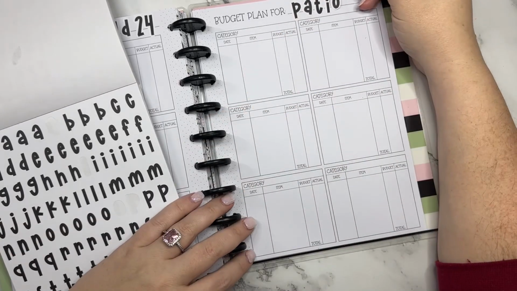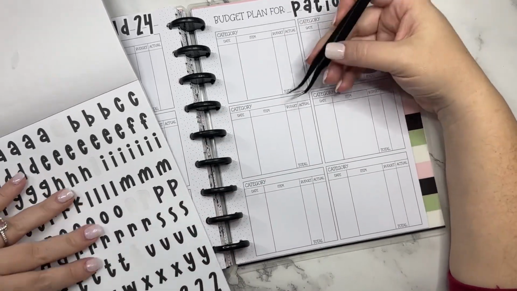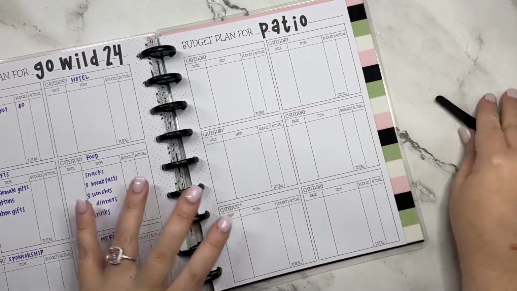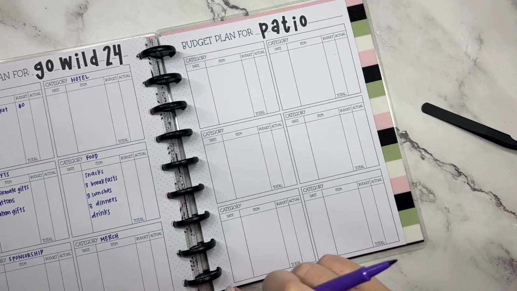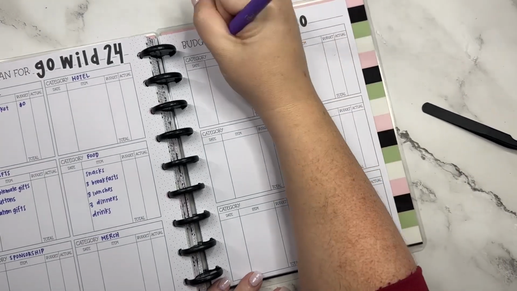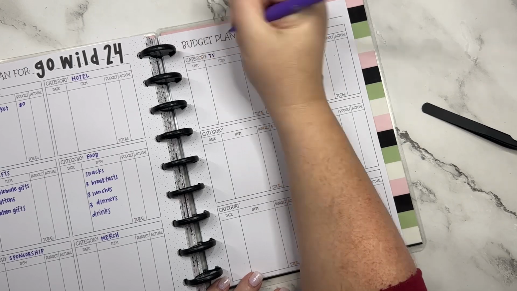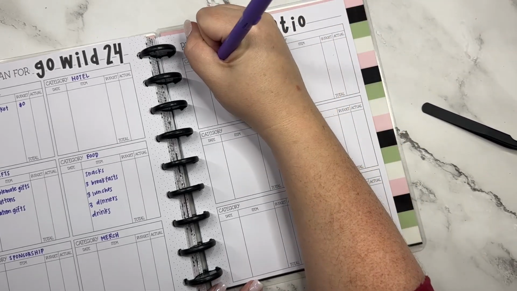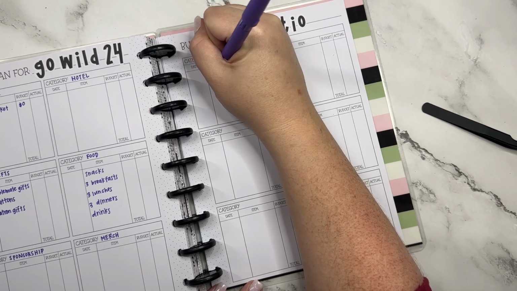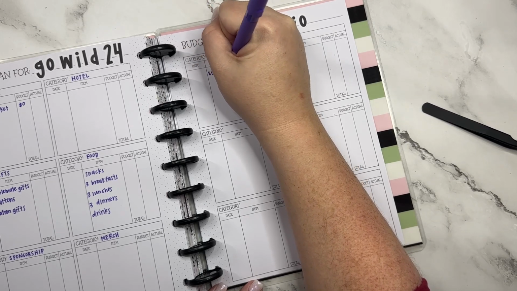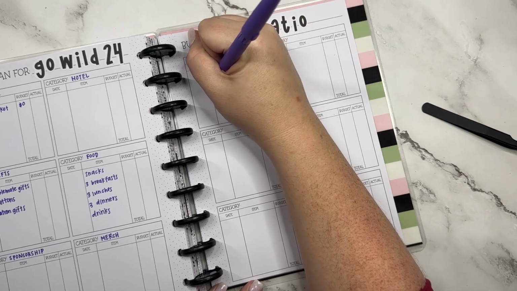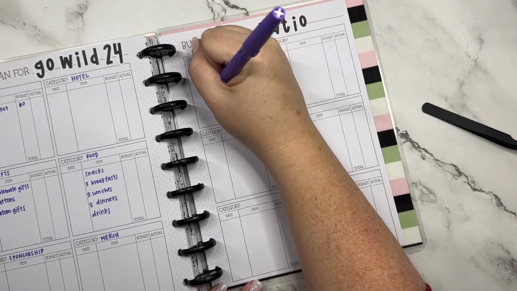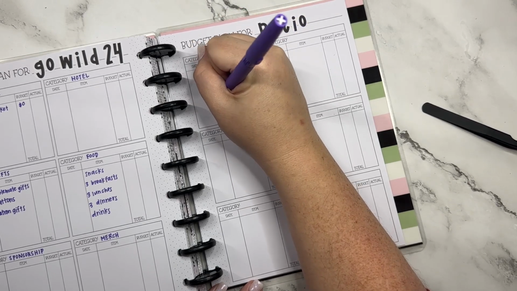And this can be things that you're dreaming of. We may not do some of this right away, but it's nice to have a budget and know what you're saving towards. So for our patio, TV, we've technically already done the TV, but I want to show you guys. I need electricity run out there. I need a bracket. I need a TV, and I need a TV cover.